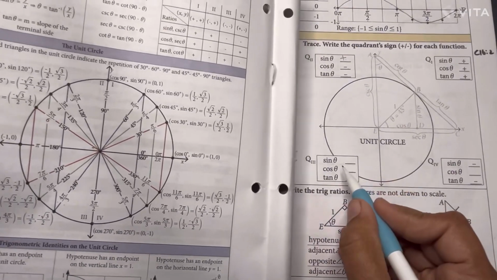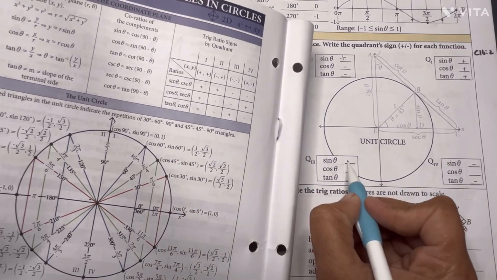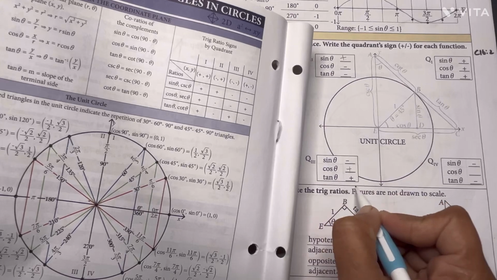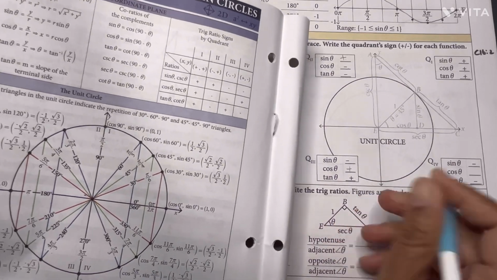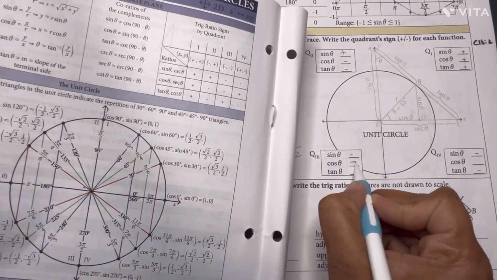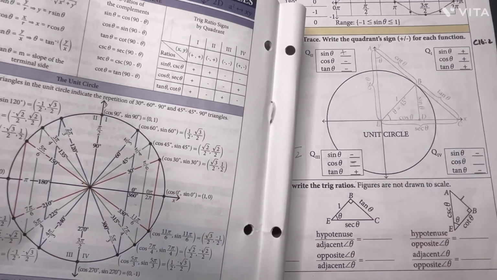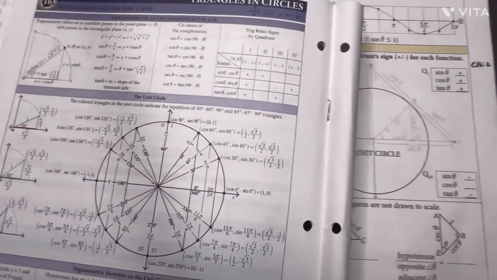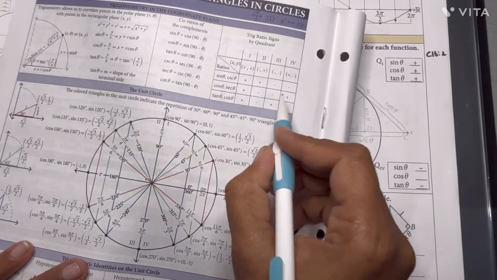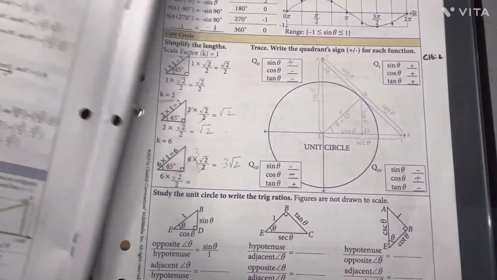All right, moving on. Quadrant 3, sine theta is negative, cos theta is negative, so your tan theta is positive because, I'm sorry, did I put a plus here? Yep, your cos theta is also negative. So negative over negative, the signs will cancel and give you a positive. All right, moving on to quadrant 4. Your sine theta is negative, your cos theta is positive, and so your tan theta is negative. All right, that was not so hard.